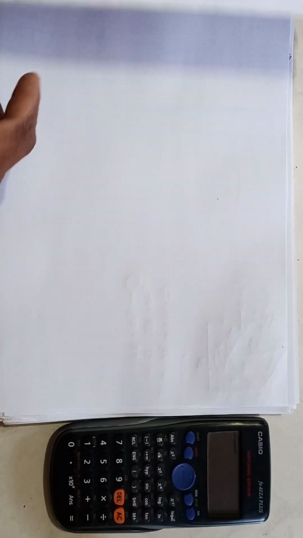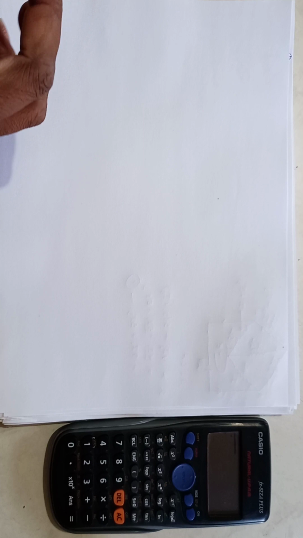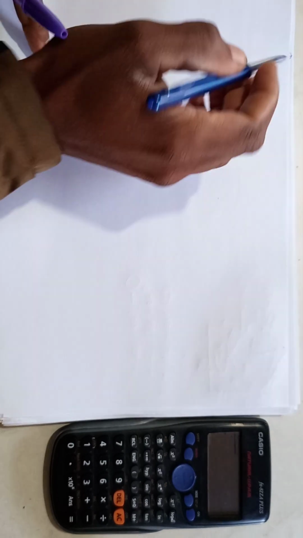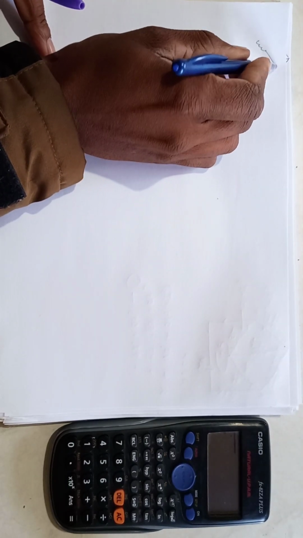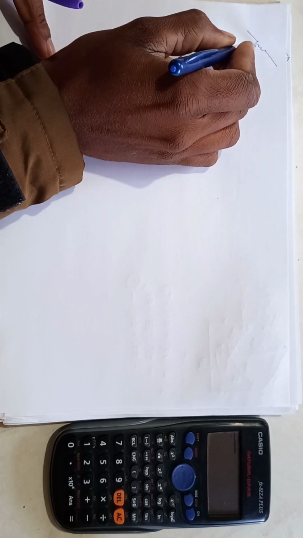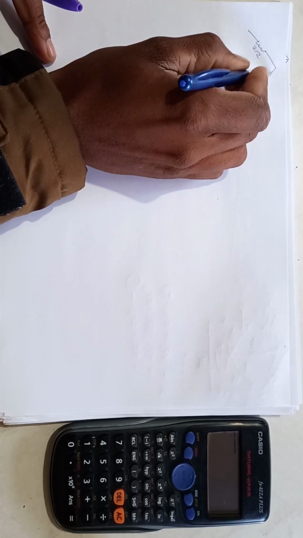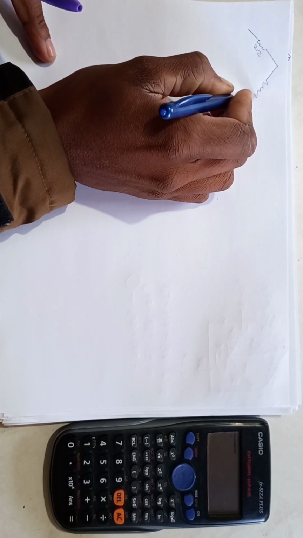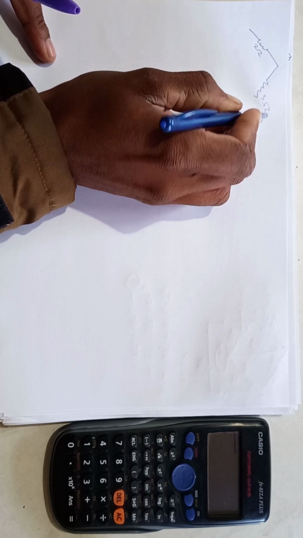So let us start with our calculation. Before everything, we would need to redraw the circuit. Our circuit had that resistor, which is a 2 ohm resistor. We then have another resistor, which is a 3 ohm resistor.